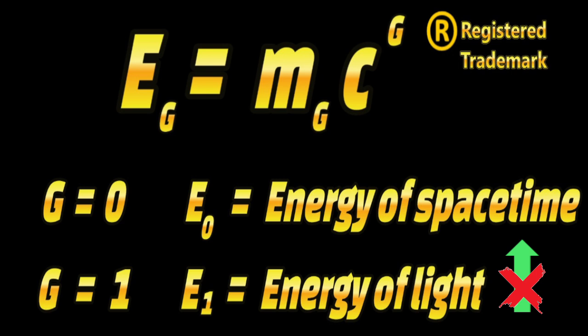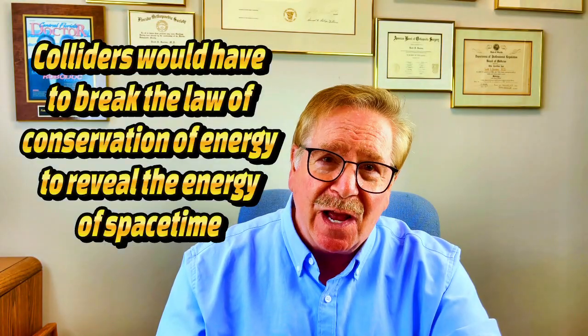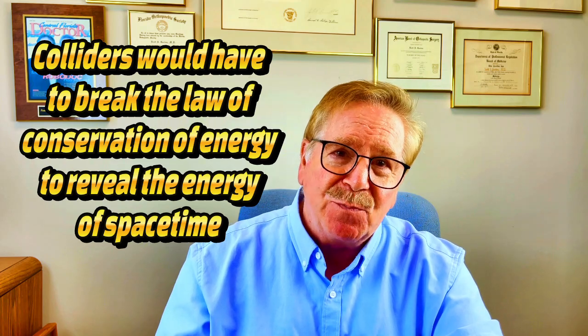In addition, after the vacuum decay phenomenon, or after the Big Bang, the energy of space-time could never again become the energy of light. Therefore, after the Big Bang, the transition of energy between the base energy tier and the first energy tier is no longer possible in either direction. The energy of particles in space-time must always remain as the energy of particles in space-time. The energy of space-time must always remain as the energy of space-time. And there you have it, the law of conservation of energy.